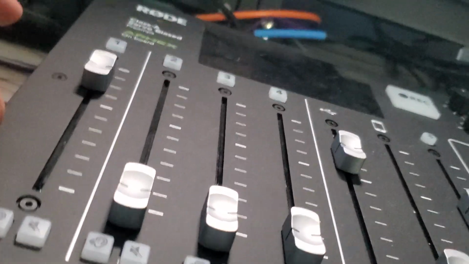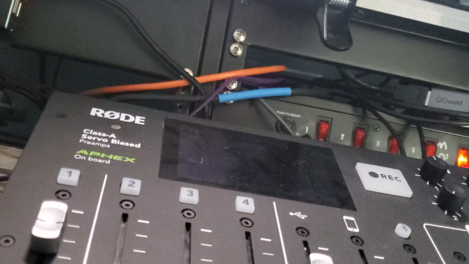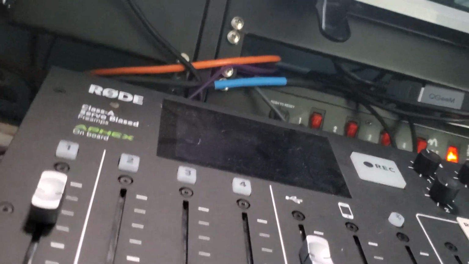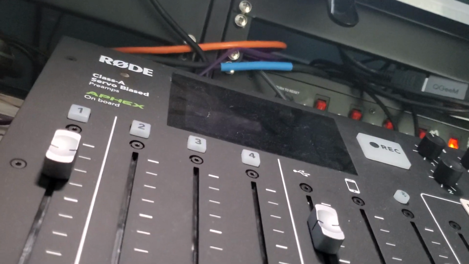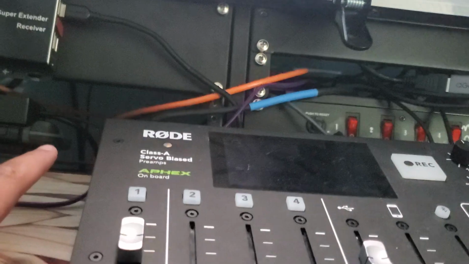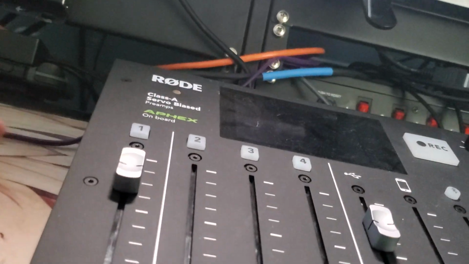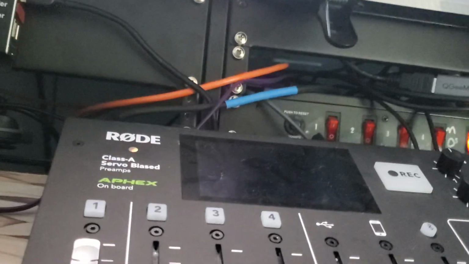But behind this blanking plate is an HDMI switch, and that basically goes to an HDMI cable that I pull up from over here to connect to the laptop, so I can put it into OBS.